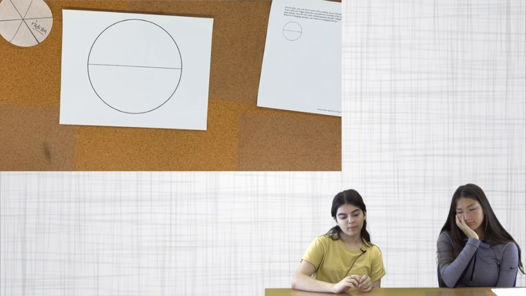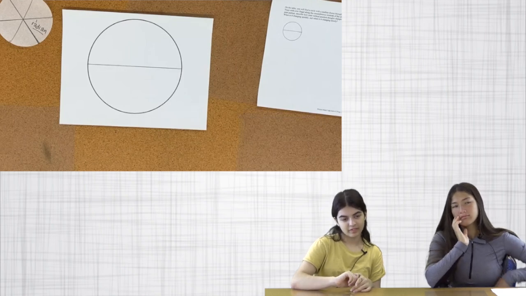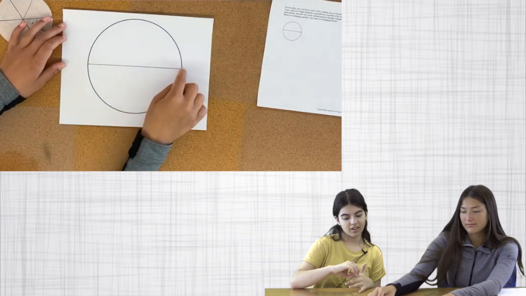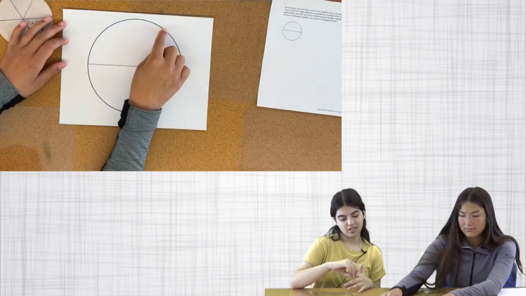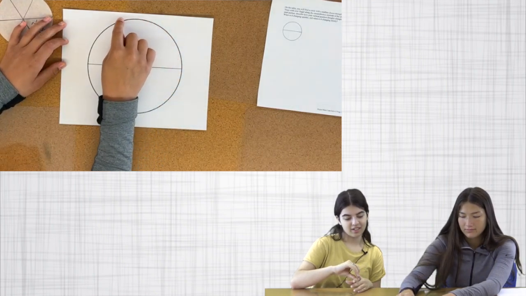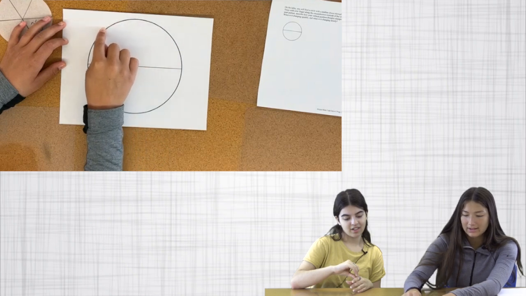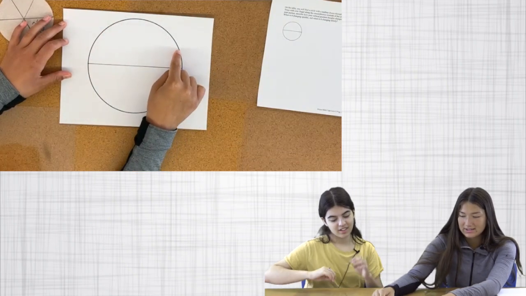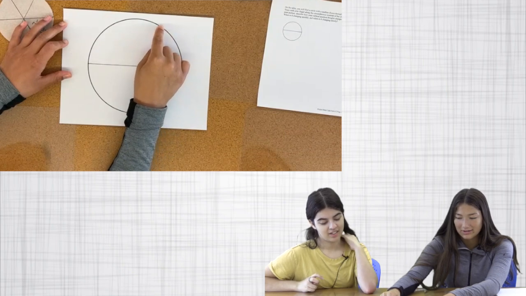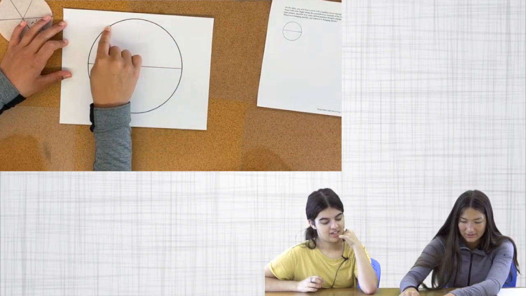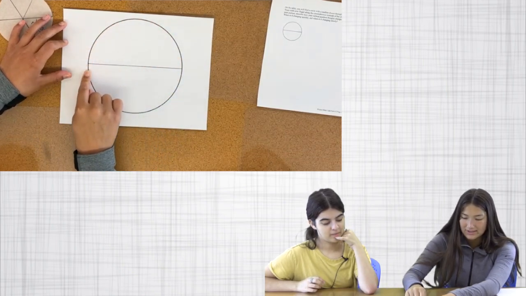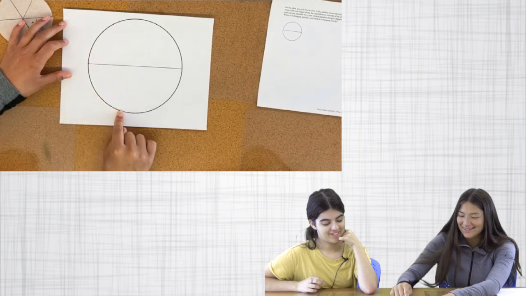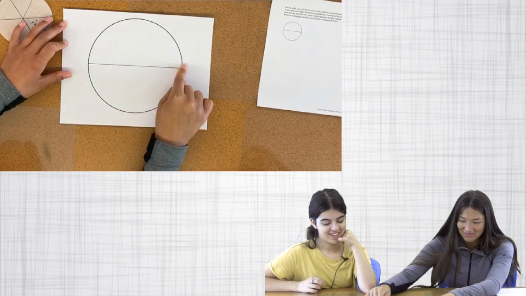As you're tracing with your finger, you could describe what is happening as you go from 3 o'clock to 3 o'clock all the way around. So what's happening with your height? Right here, it's growing. It's getting taller and taller and taller. And now it's going back down, getting lower and lower and lower. And now it's going back up to 3.